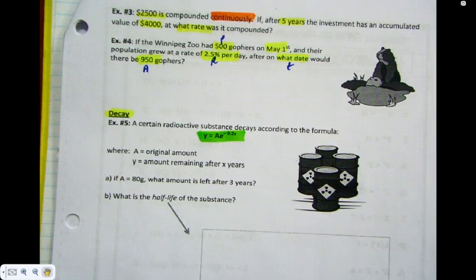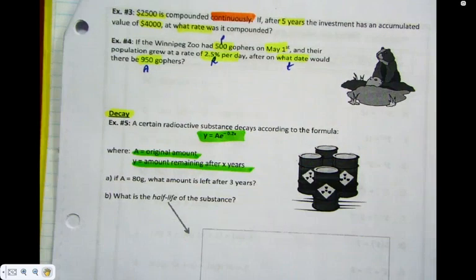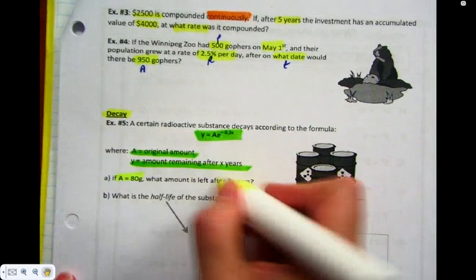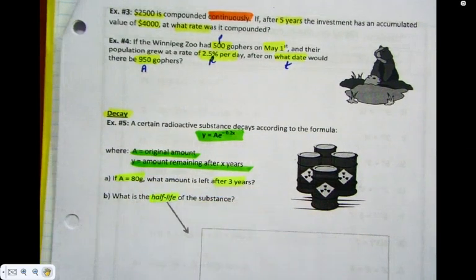Negative 0.2. Yes. They've defined the variables. They've said A is the original amount and Y is the amount remaining after X years. And part A, we want to know if A is 80 grams, how much is left after 3 years. And then something about half-life, which we'll come back to.